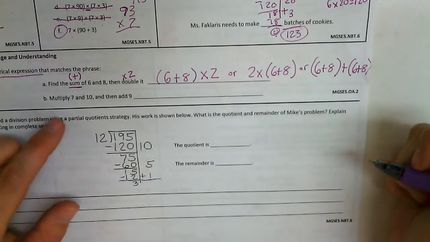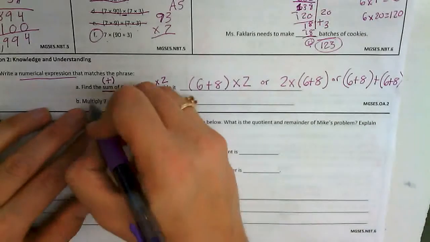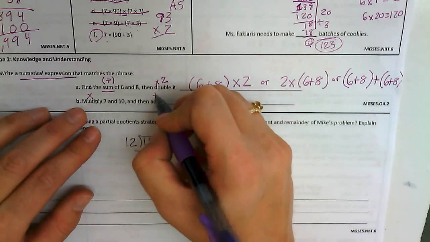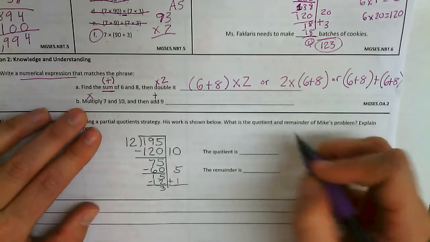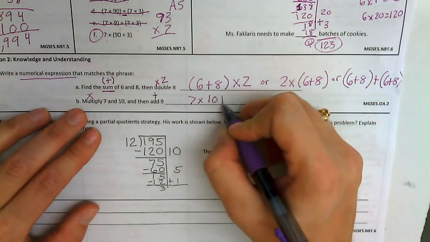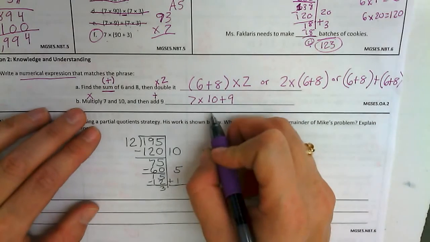Let's look at B. Multiply 7 and 10 and then add 9. What am I going to do first? 7 times 10 and then add 9. Do I need parentheses? No, I do not. This is a correct answer.